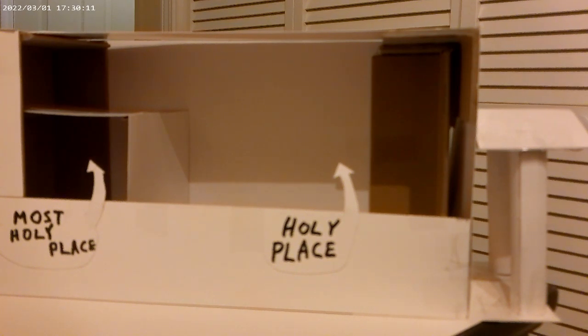Now, the most holy place was not entered by anyone, including priests, except one day a year, when the high priest entered the most holy place. When he did so, he came with some blood, and he put that on the Ark of the Covenant.